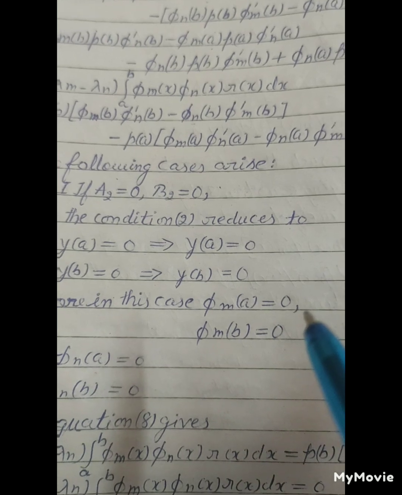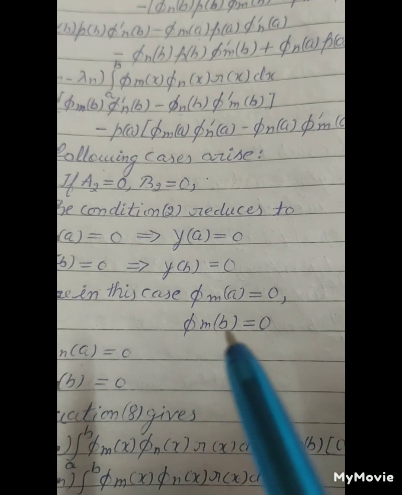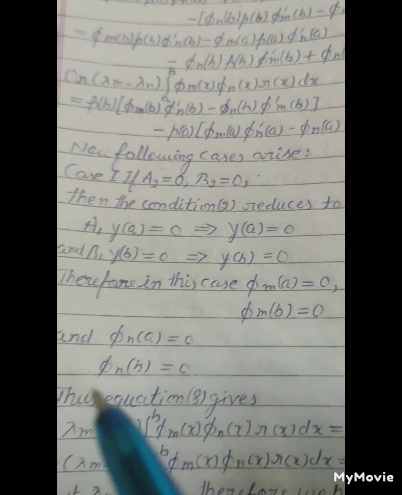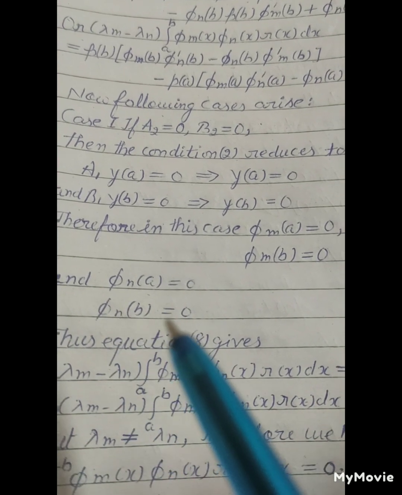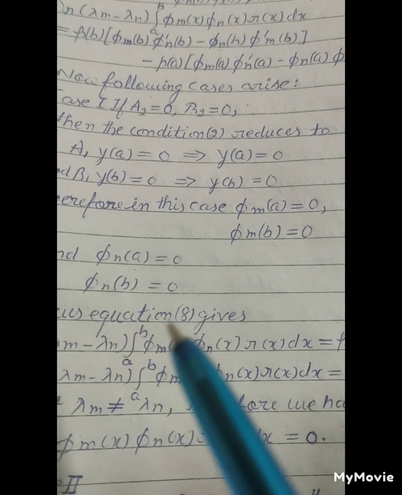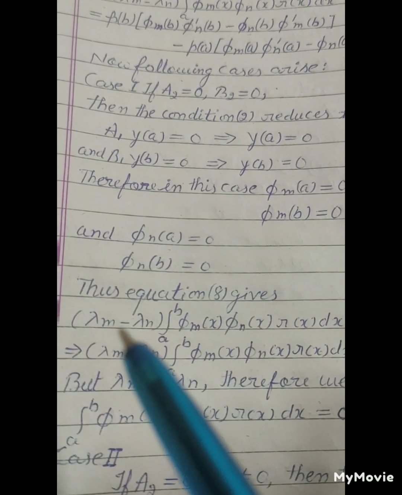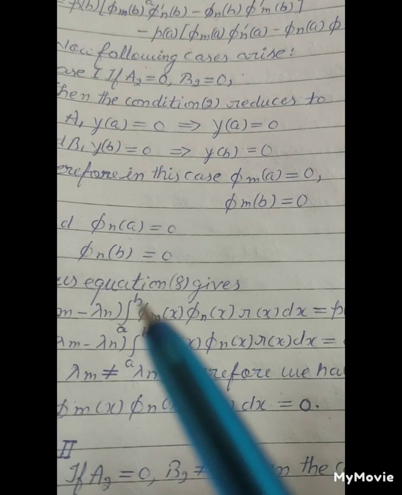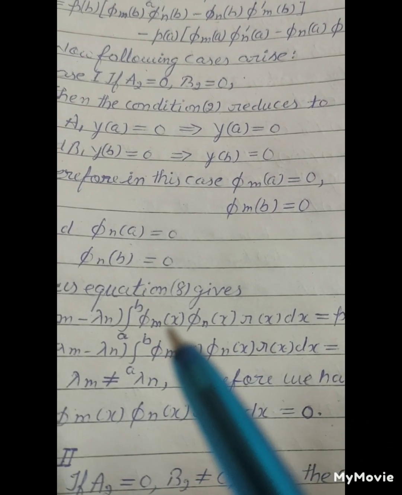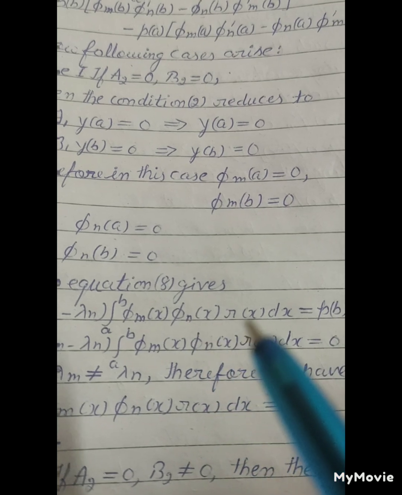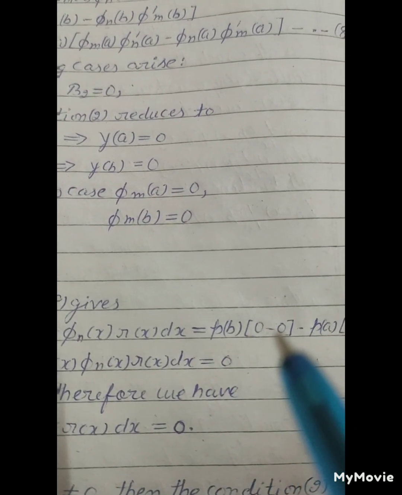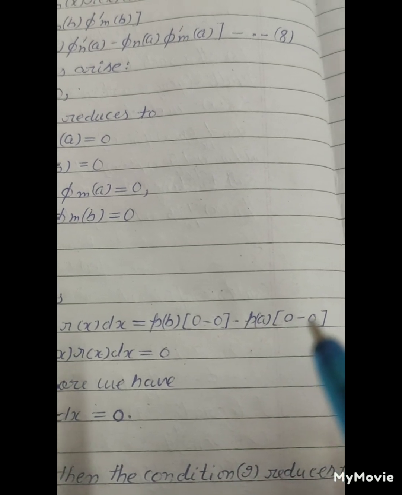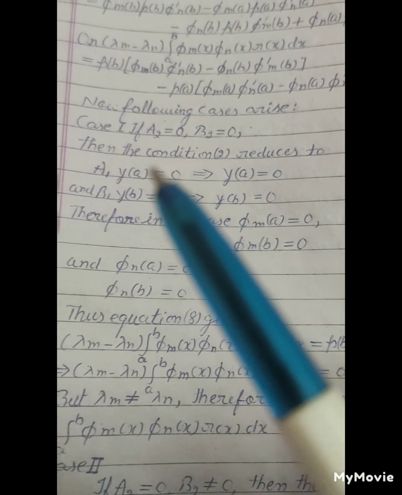Therefore, in this case φm(a) is 0 and φm(b) equals 0, and φn(a) is 0 and φn(b) is 0. Thus, equation 8 gives (λm − λn) ∫ from a to b of φm(x) φn(x) r(x) dx equals p(b)[0 − 0] minus p(a)[0 − 0].